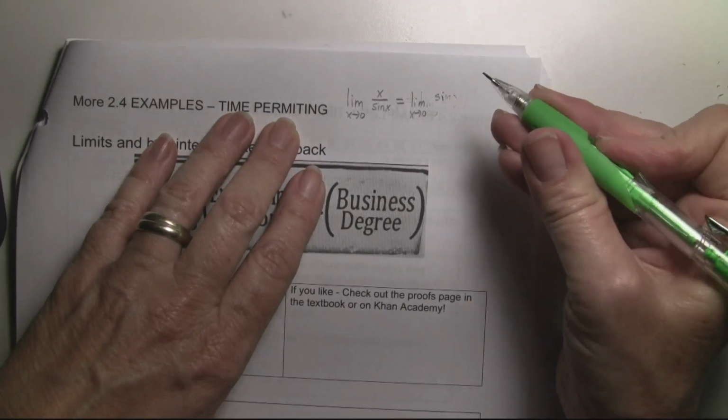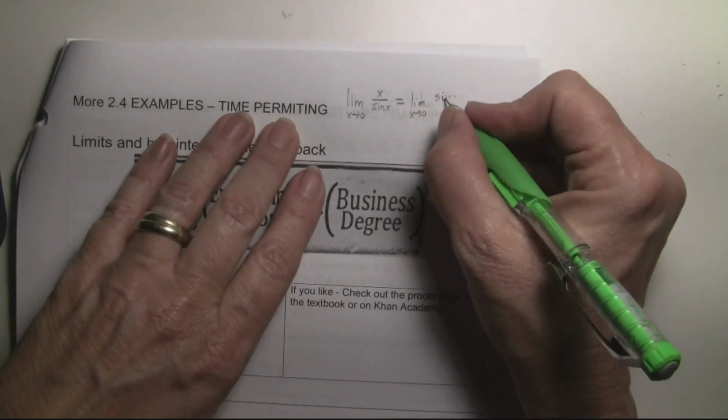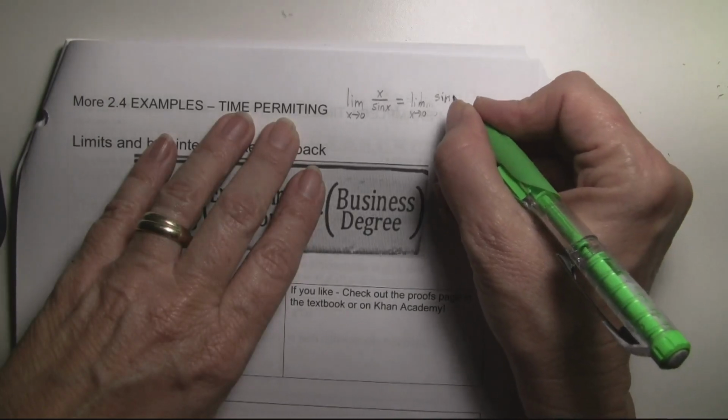Oh, pencil, are you going to be out of ink? Lead, I guess.